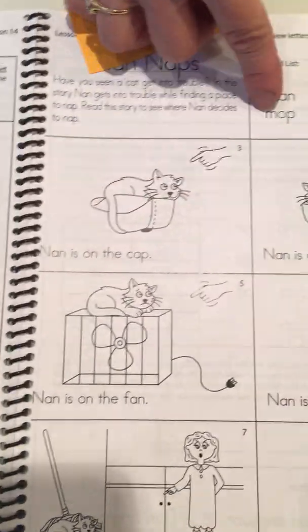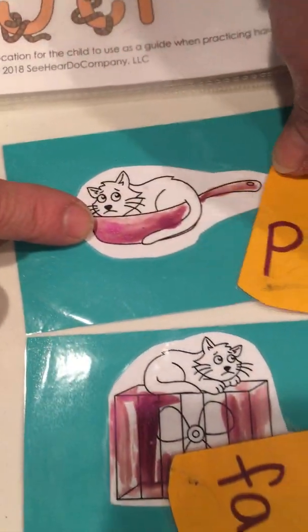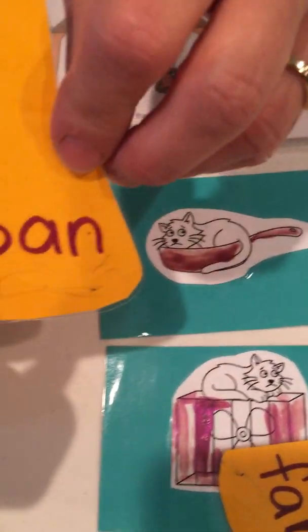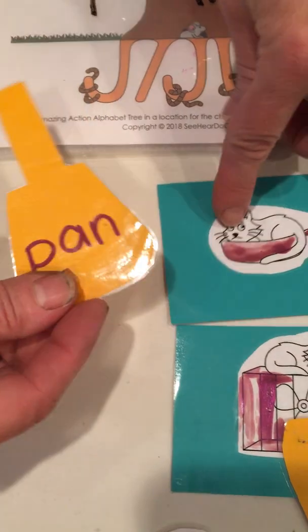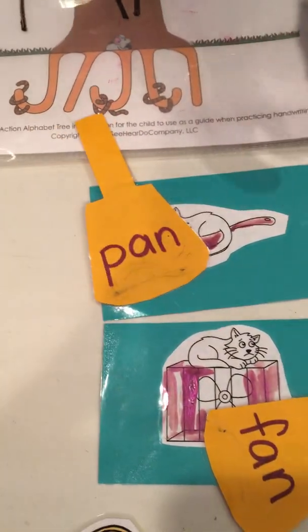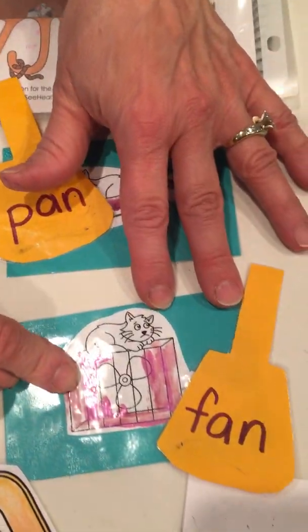Then to make it enjoyable for you when you're reading the words found in the story, I colored out each picture with nail polish. And if you can read the words on the nail polish jar, you can match it with the picture. So this is pan. And then the picture of the word pan is colored with nail polish, so those match. Fan matches with the fan that the cat's on.